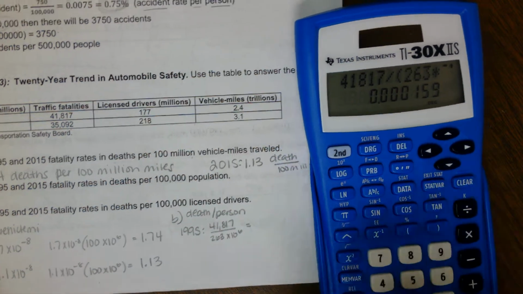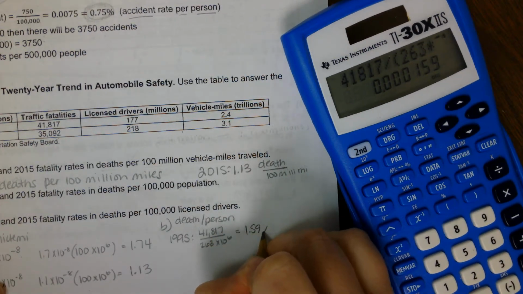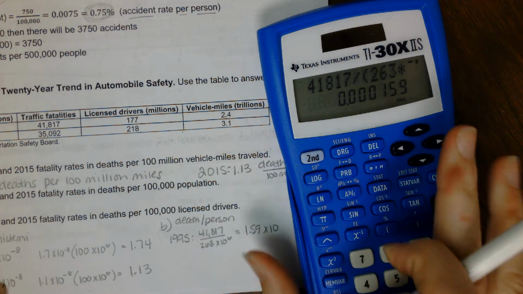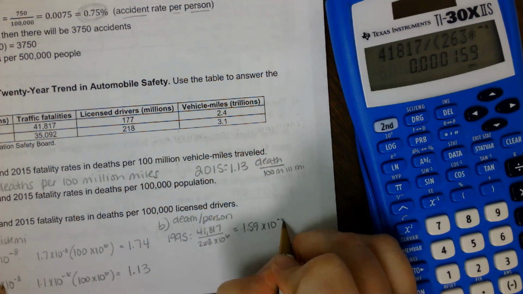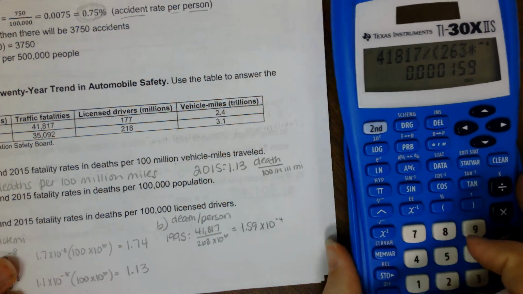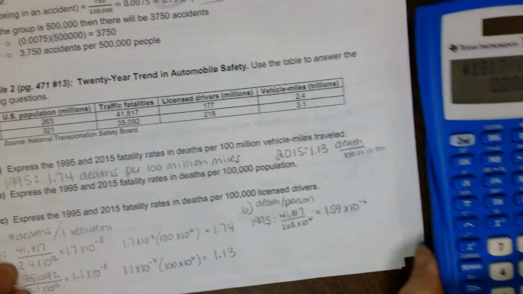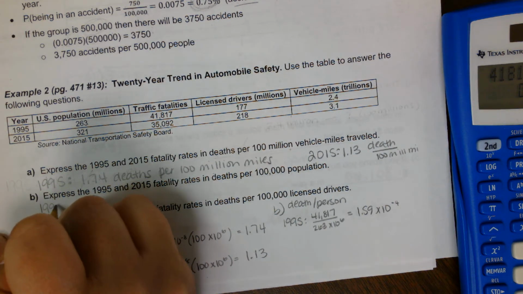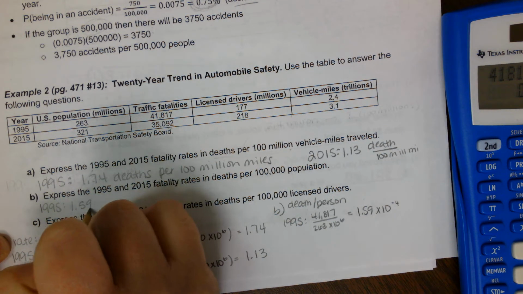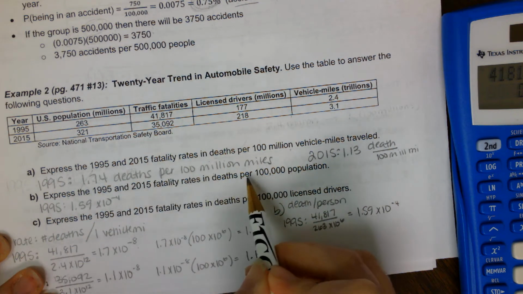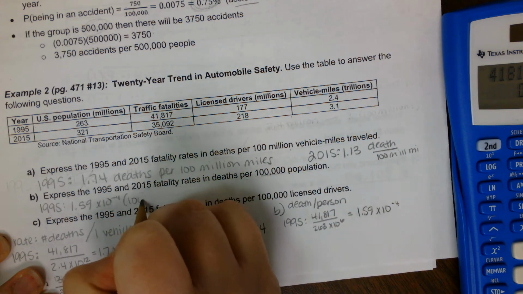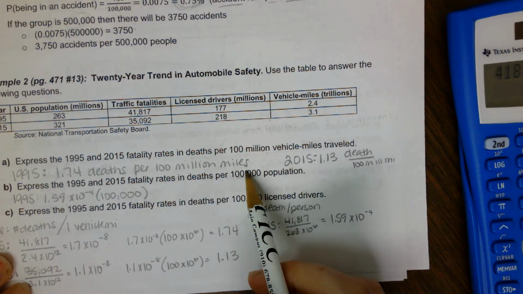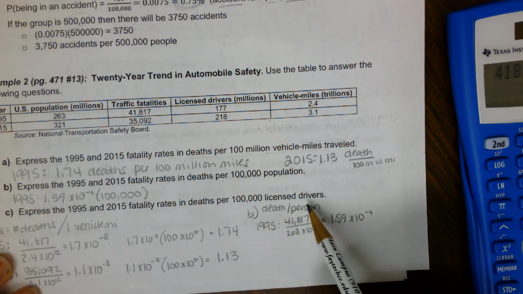I get 1.59 times 10 to the negative 4. You could write the exact one too if you want to. Okay, so then I'm going to take that 1.59 times 10 to the negative 4th and multiply it by 100,000, because I want it per 100,000 population instead of per one person.